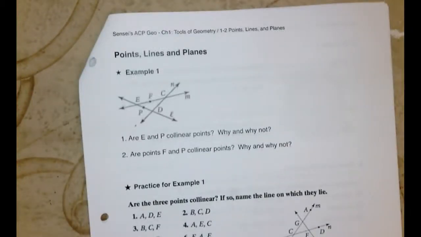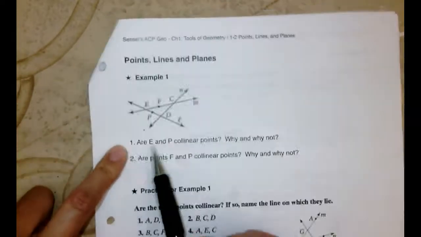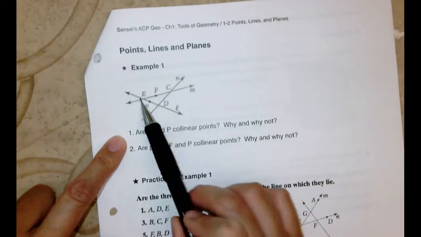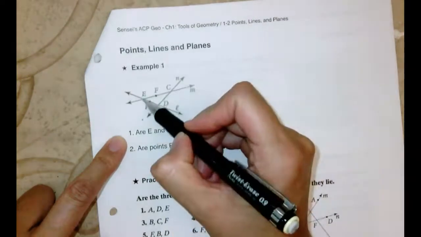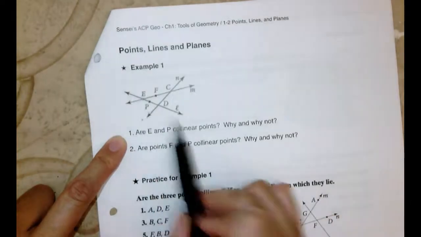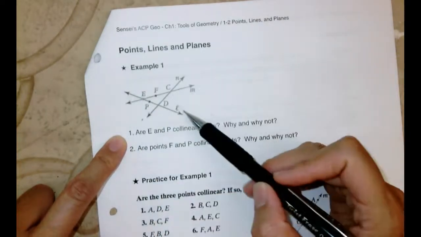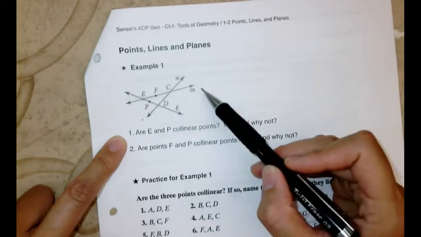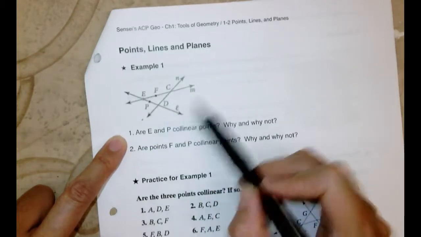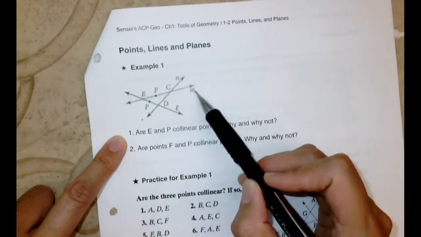Okay, so here's example 1. Are E and P collinear points? Here's E here. E and P are collinear because they lie on this line L. By the way, a line can also be expressed with small letters. The points are always capital letters. The small letters are reserved for lines when you're using just one letter.